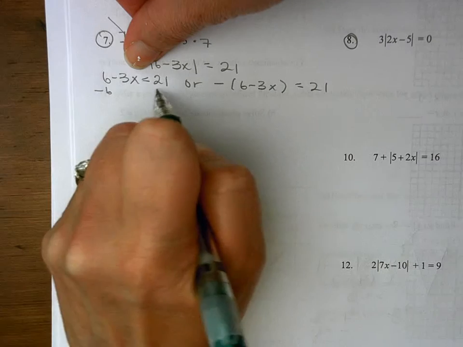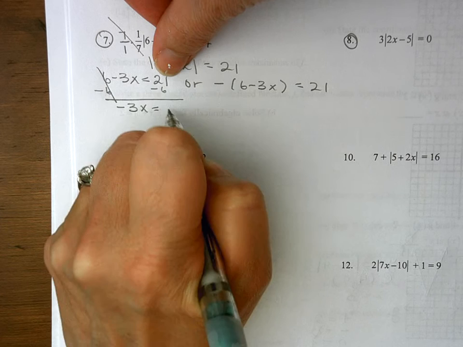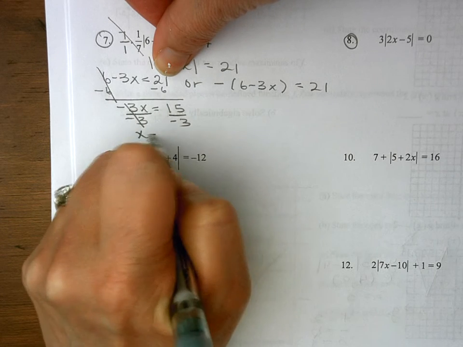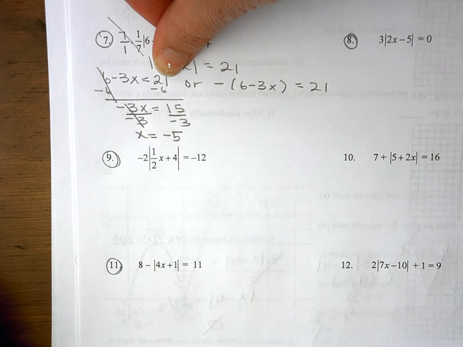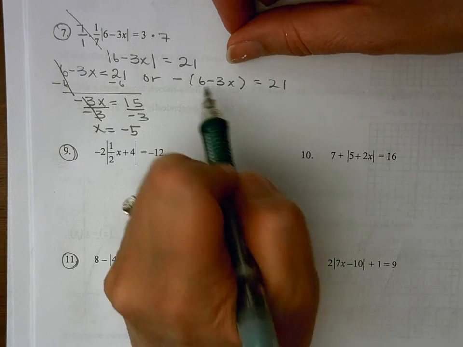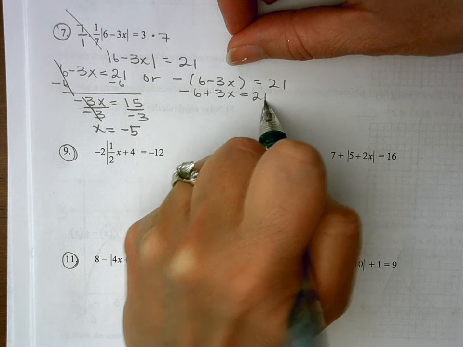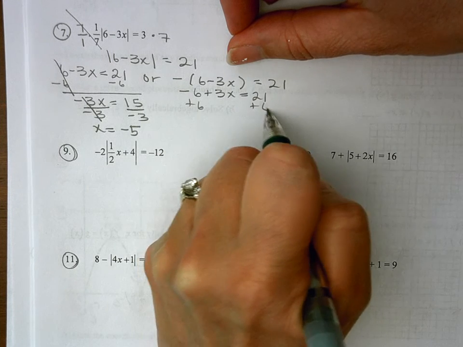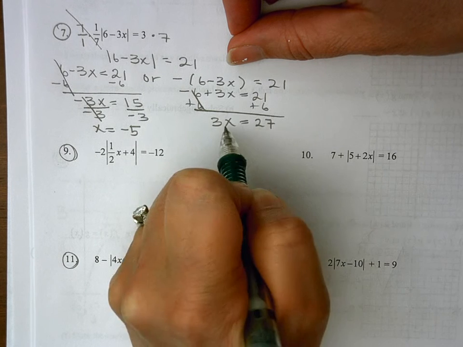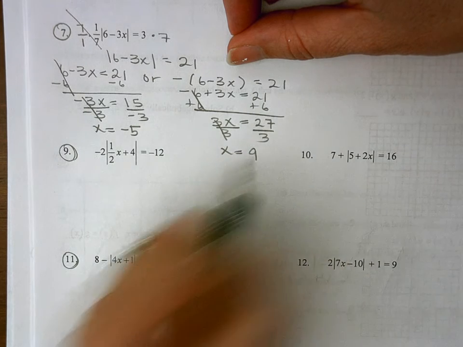So I'm going to subtract 6, and that gives me 15, and then divide by negative 3. So there's one solution. And then I'm going to do the same thing over here. So I can distribute the negative in, and then add 6, and then divide by 3. So then x equals 9.